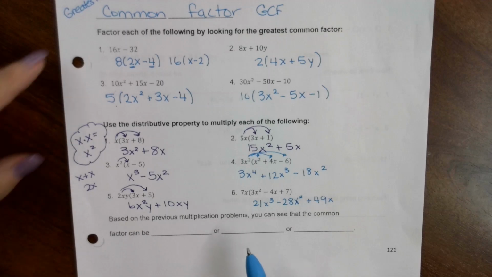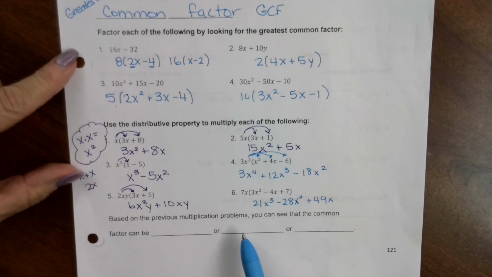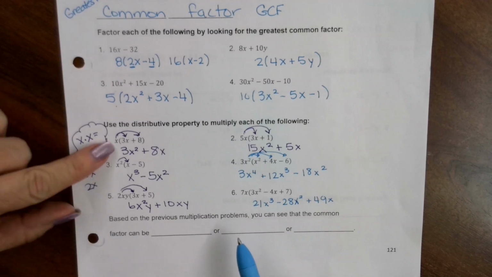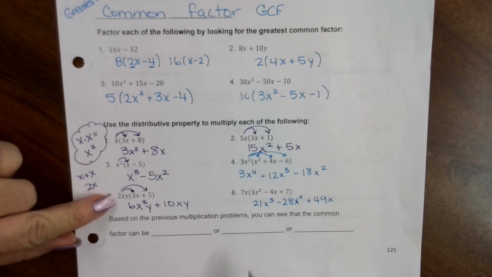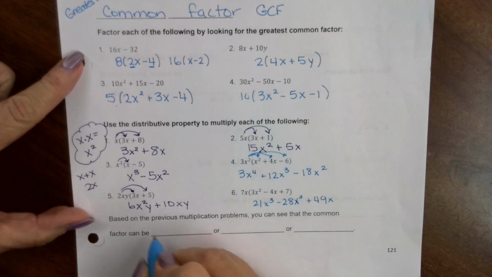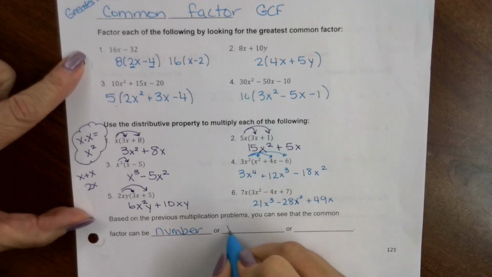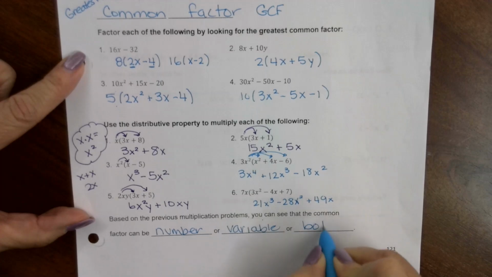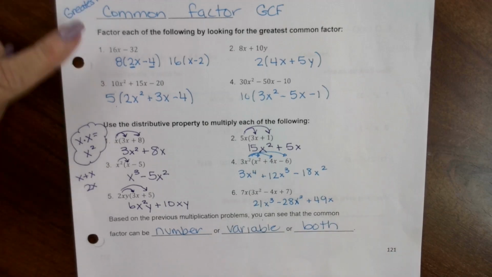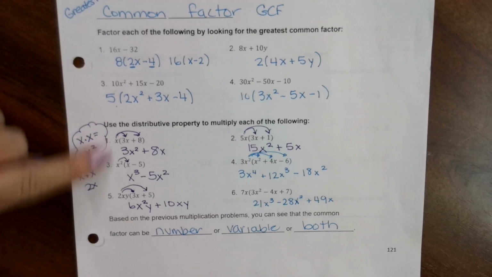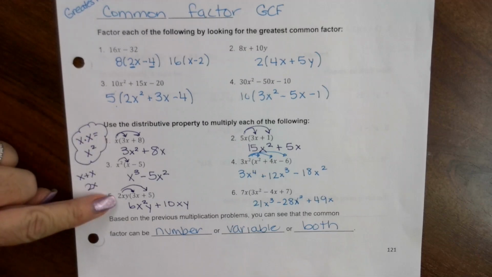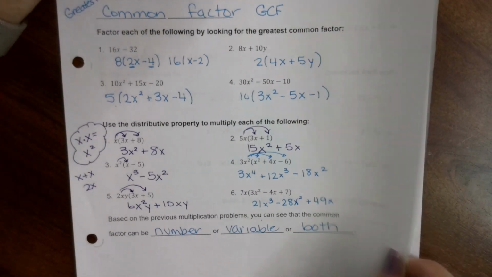So based on what we see up here, these are all my common factors that were pulled out of the outside. It can be a number, it can be a variable, or it can be both. So up here I was pulling out numbers, here I have a variable, here I have a variable, and actually I have 2 variables and a number. Okay, so know when you're looking for your GCF, it can be more than just a number.